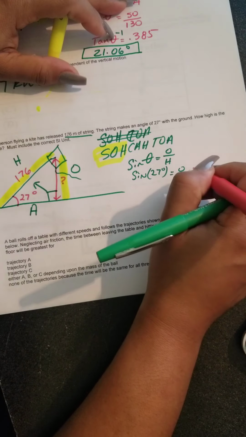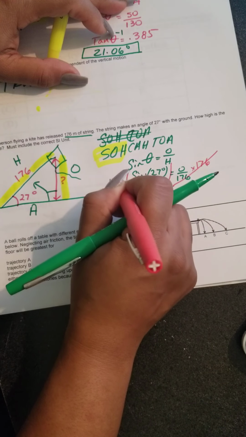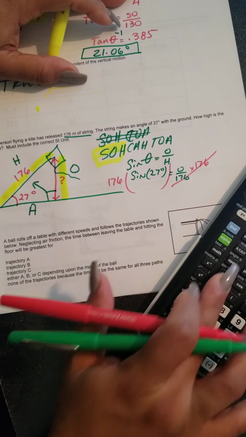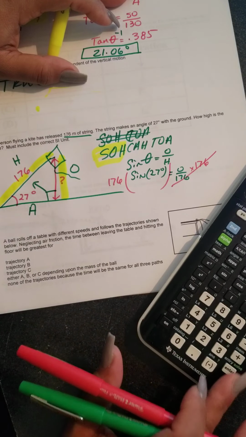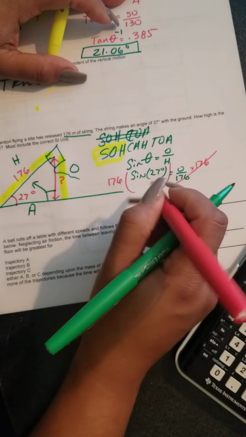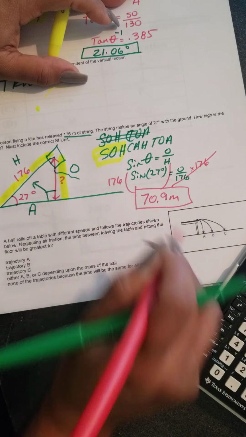Let's use our algebra. Multiply by 176 to cancel. So the sine of 27 degrees, multiplied by 176, equals 70.9 meters up.